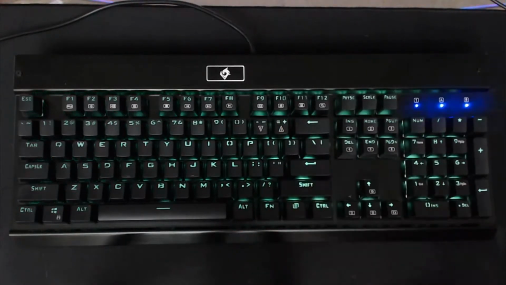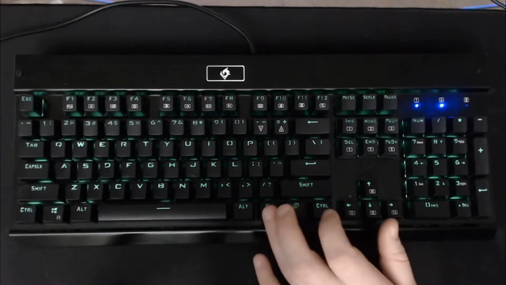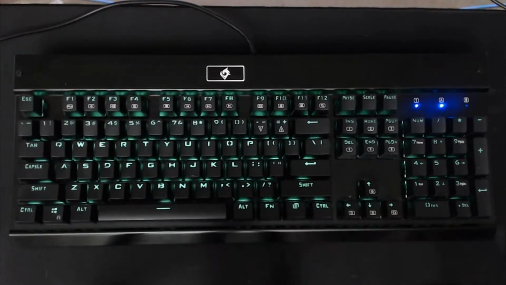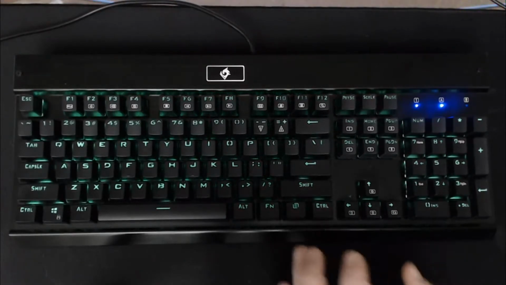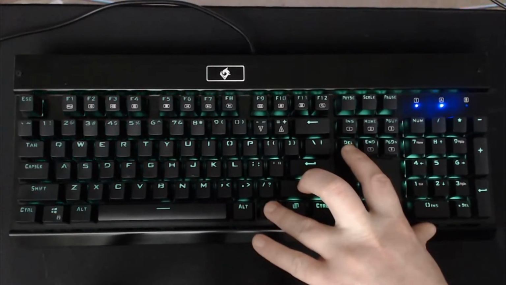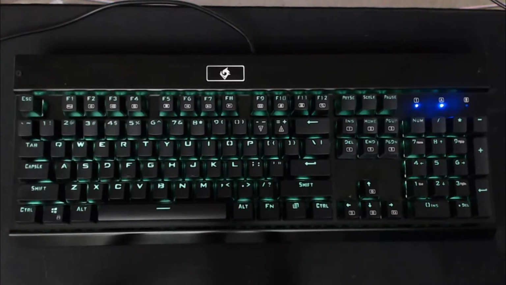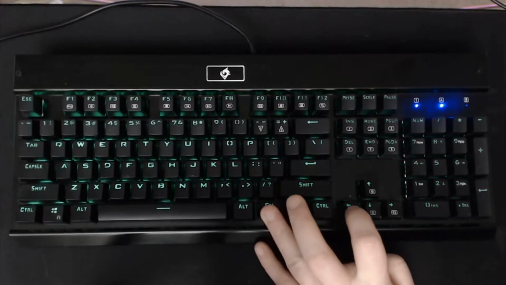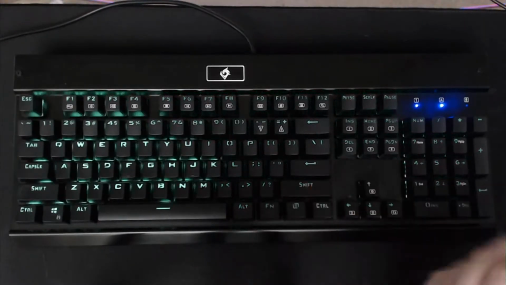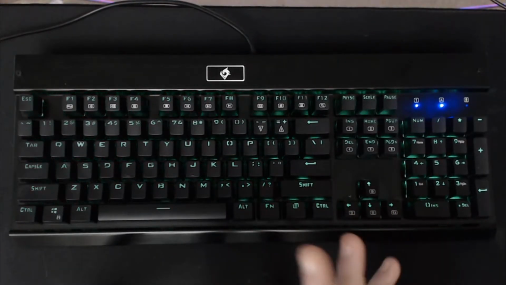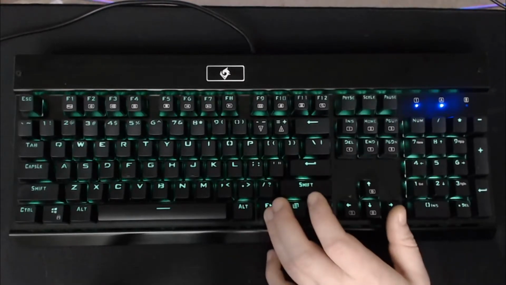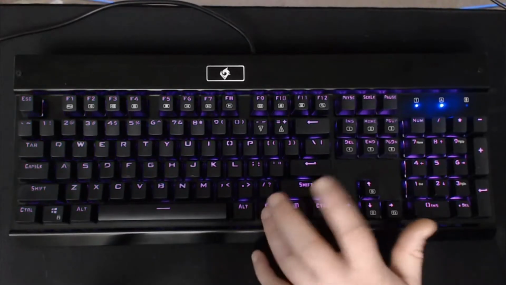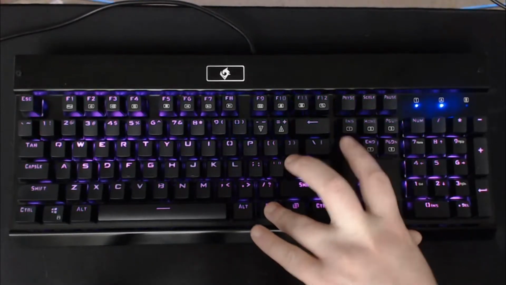Increase the speed just so you can get a better look at the direction change. So as you can see, it changes the direction there. So we'll go on to the next one. So this is a single direction pulse wave. As you can see, we can change the direction on which way we want it to go. This one you can change the speed and the brightness as well as the color. So pretty cool.